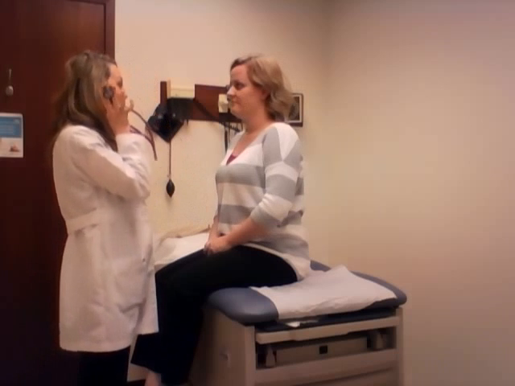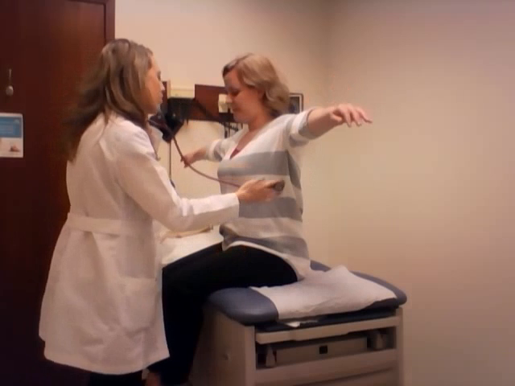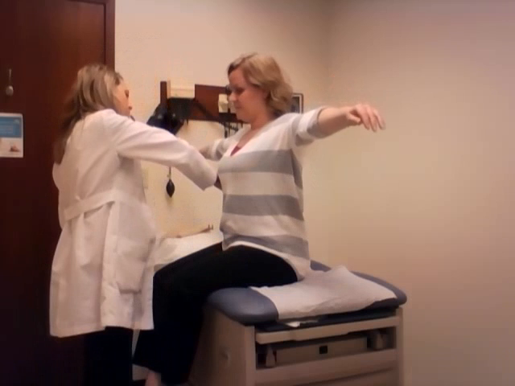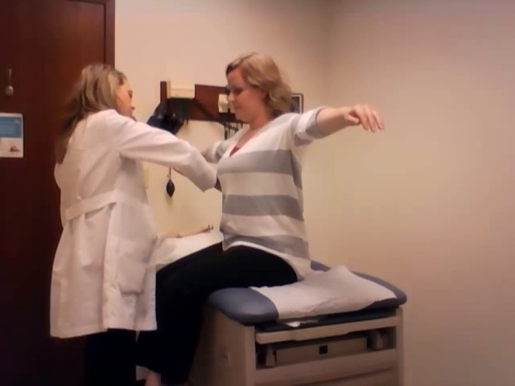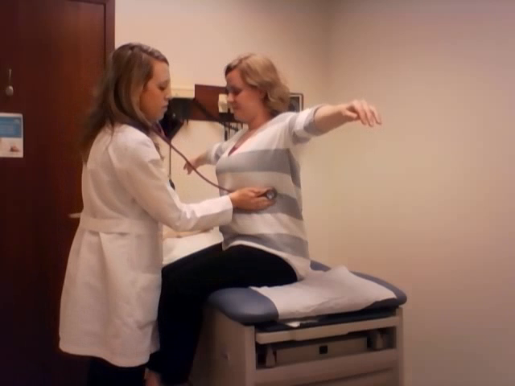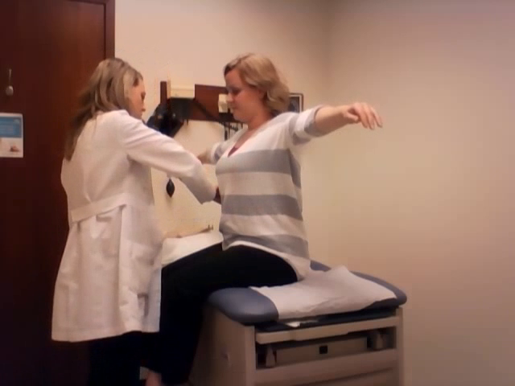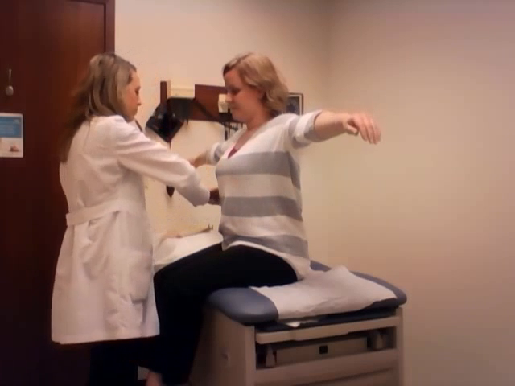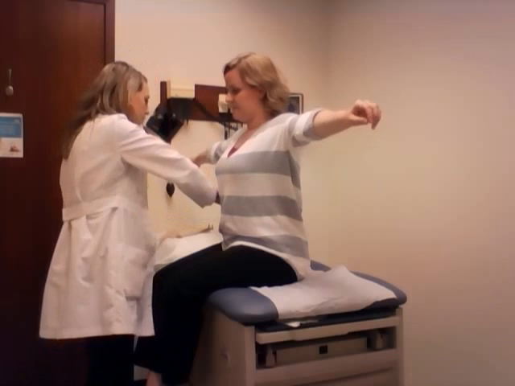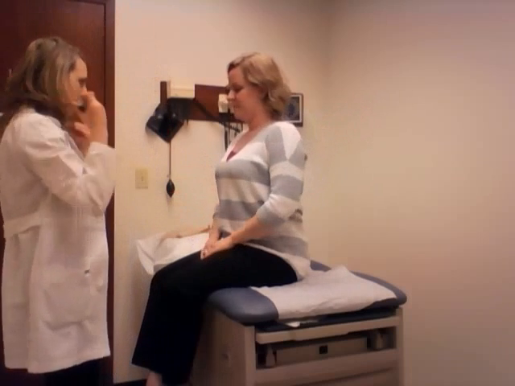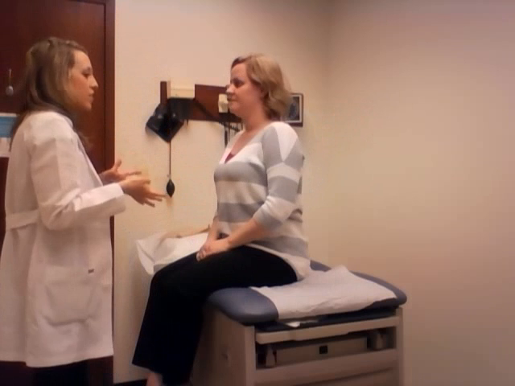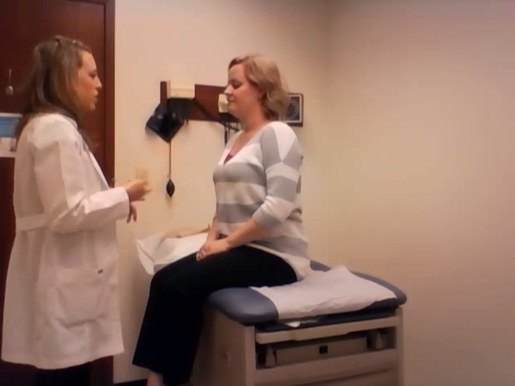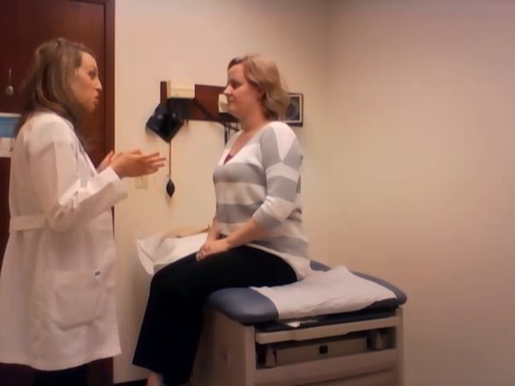Sounds nice and good there. I'm going to have you extend your arms, and I'm going to listen to the lateral lung fields as well. Breathe, and again. Sounds great. There's no adventitious lung sounds. Everything sounds clear. Symmetric air expansion on both sides. It's free of crackles, wheezing, rales, rhonchi. So lungs sound really good.